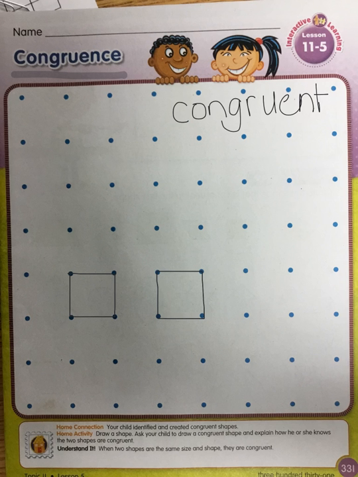So they are both the same shape. So that's one of the criteria for it being congruent. They are the same shape. Are they the same size? Well, they appear to be. Let me double check. This square right here has 1, 2, 3, 4 vertices. And this one right here has 1, 2, 3, 4 vertices. So they are the same size. So yes, these two shapes are congruent.